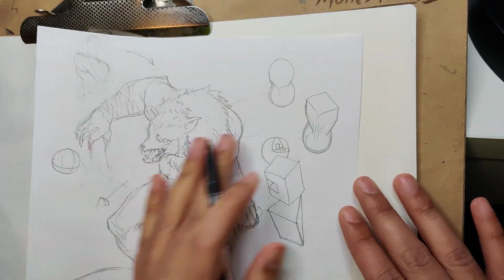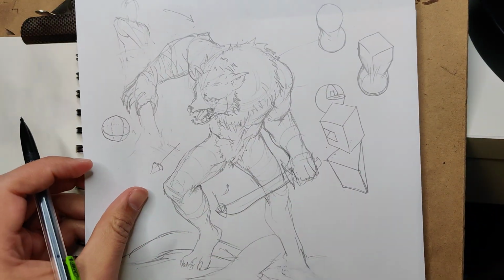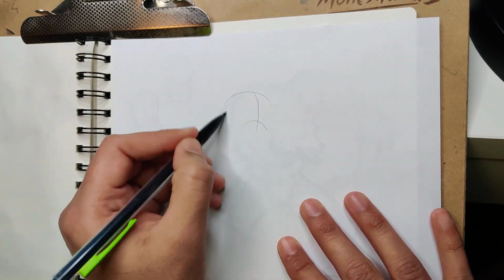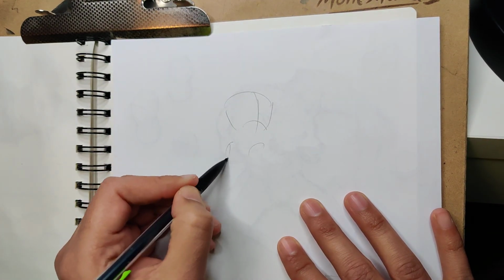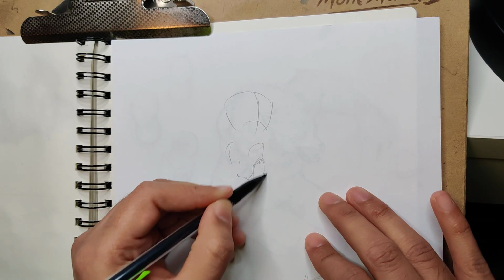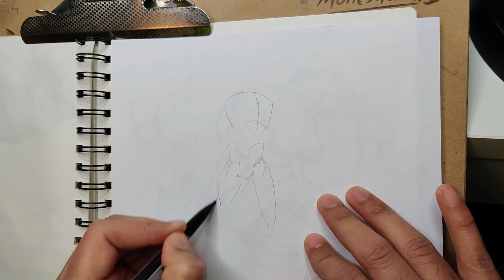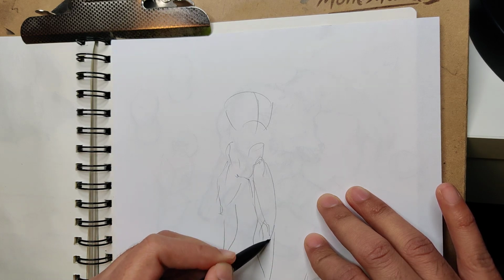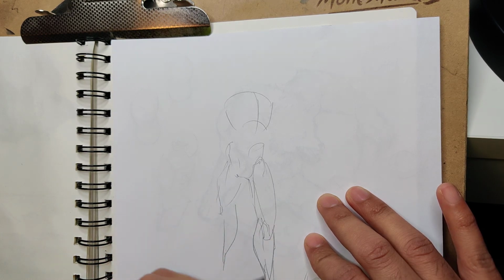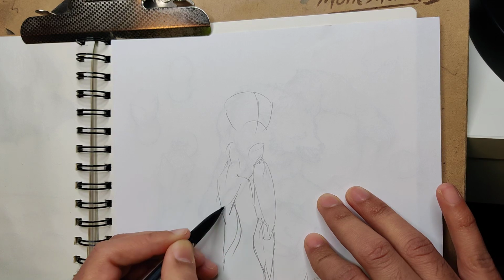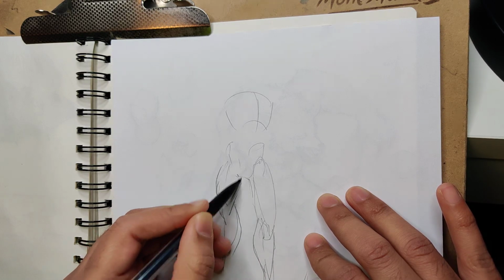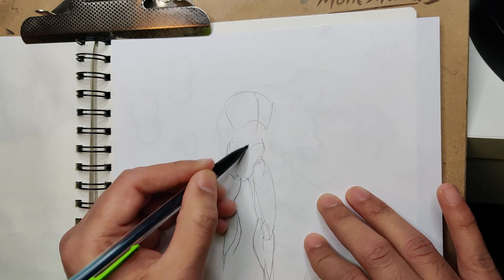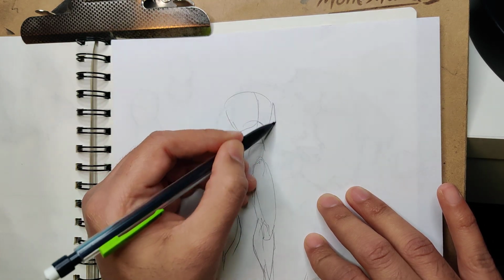The same thing happens when you have those forms in anatomy, like a torso and the pelvic bone and the mass of the thigh interacting with the mass of the lower leg, how they are interacting. They are literally like the example of masses in a bag.